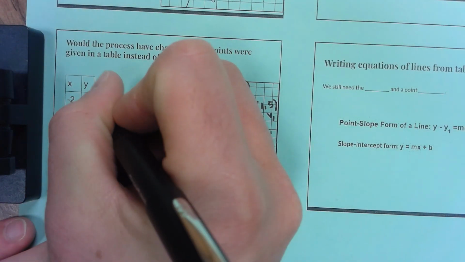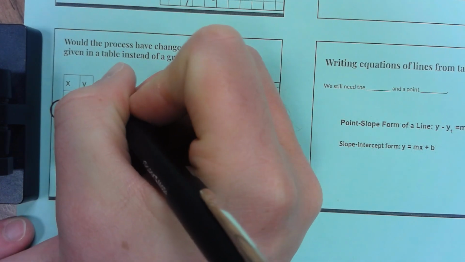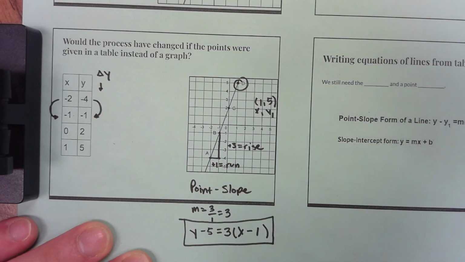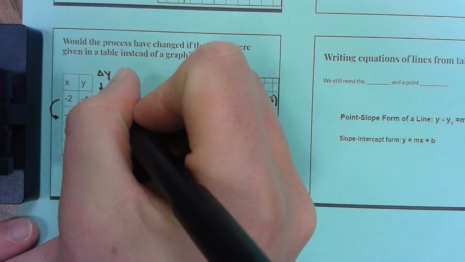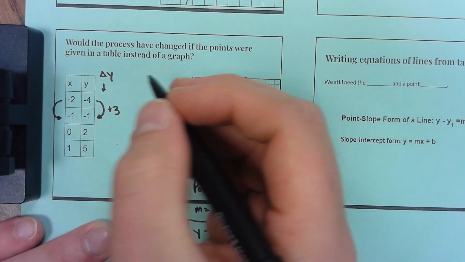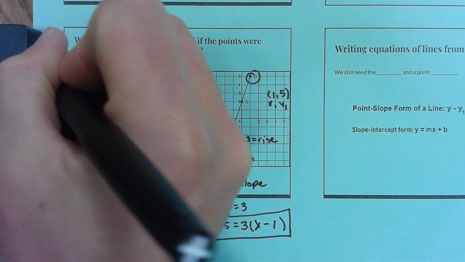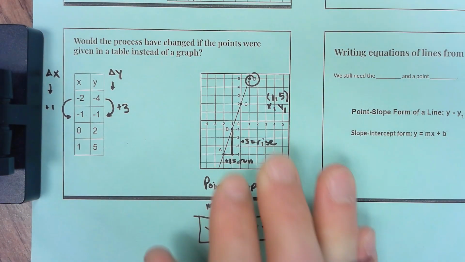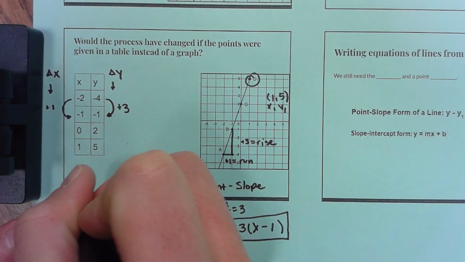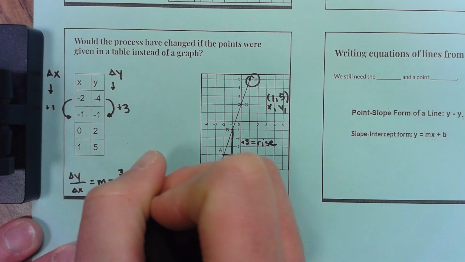Okay, so let's just use these first 2 points. This value that I'm about to find is my change in y. And to go from -4 to -1, I'm having to add 3. From -2 to -1, I'm adding 1, and that's the change in x. So that change in y divided by change in x equals our slope of m, which is 3 divided by 1, which is 3.